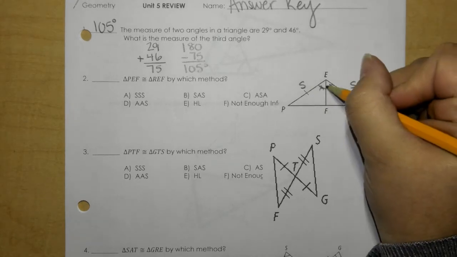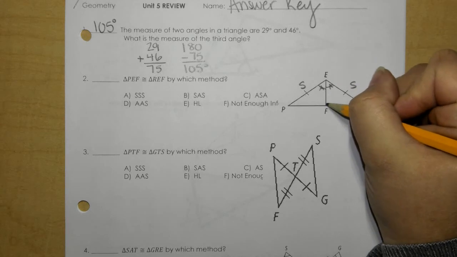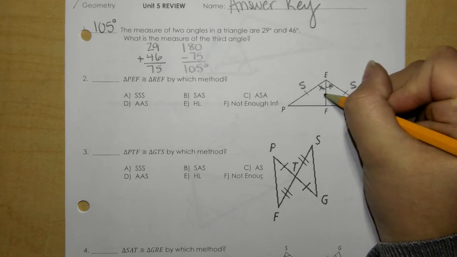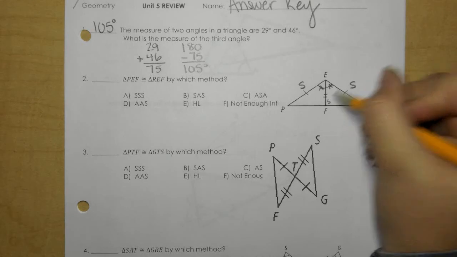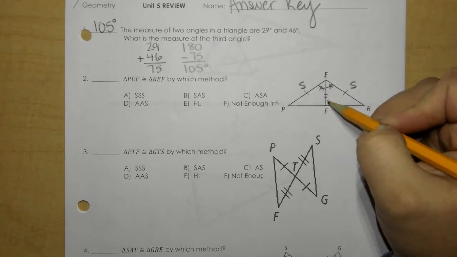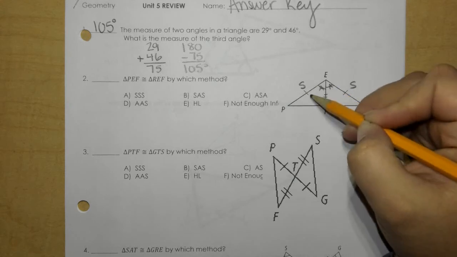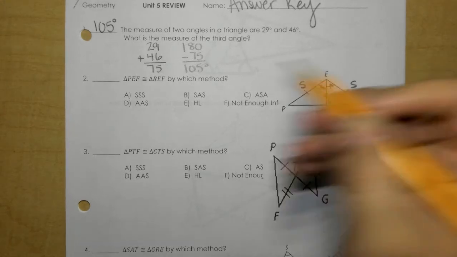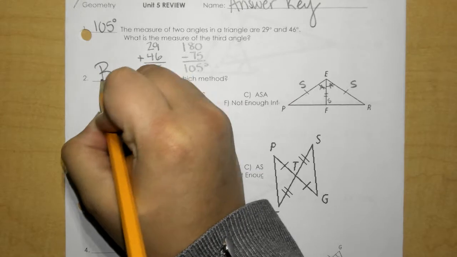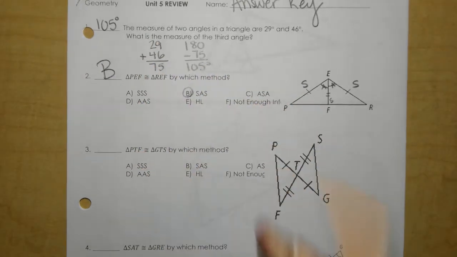Well, we look to see that this side is congruent to itself. It's implied, so it's congruent to itself. That's another side, so we have side, angle, side. This side, this angle, and this side all match up to this triangle. So we're going to go with side, angle, side, which is letter B. Please write your answers over here on the lines given.